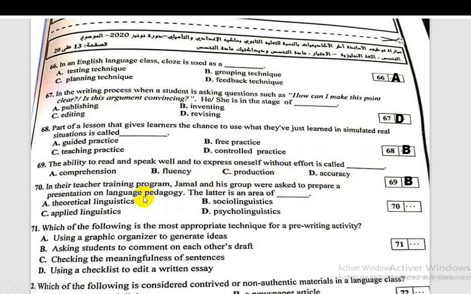70. In their teacher training program, Jamal and his group were asked to prepare a presentation on language pedagogy. The latter is an area of A. theoretical linguistics, B. sociolinguistics, C. applied linguistics, or D. psycholinguistics.